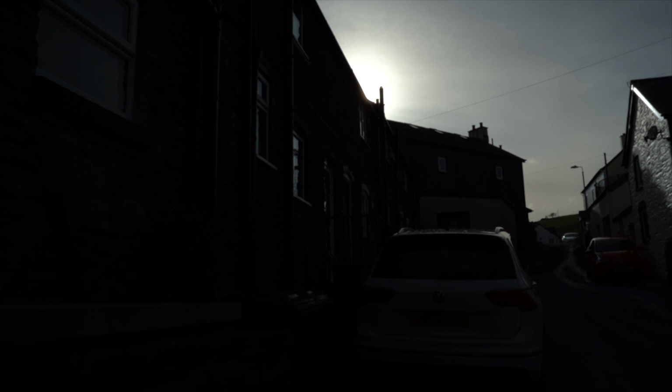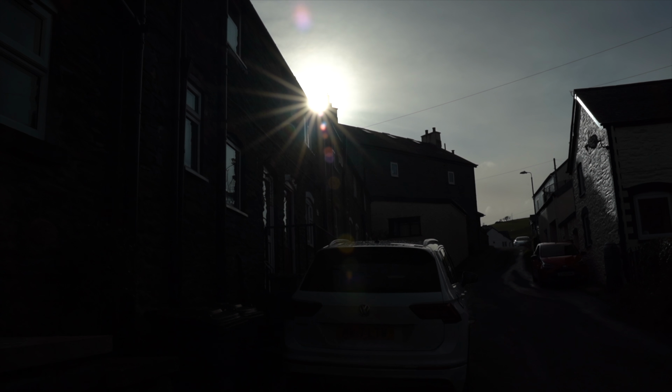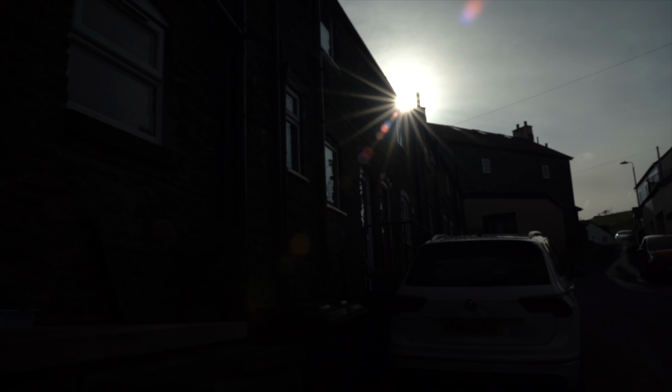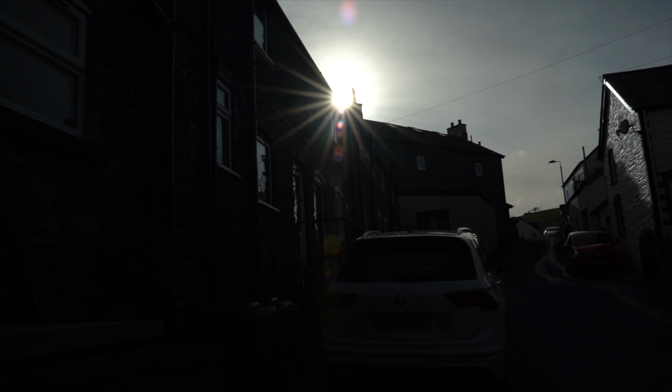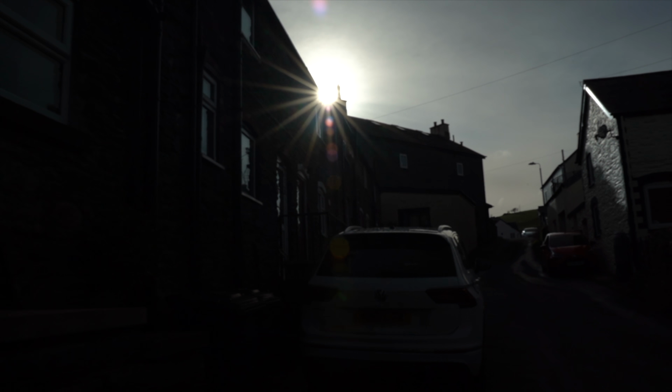And then compare that to this one at f22. See that sunburst there? When you close down your aperture, that's the kind of flaring you can expect. It can be a really cool effect depending on what you're going for in your images or in your video. So yeah, that's just another characteristic of aperture changes. And that's as far as we're going in this episode.